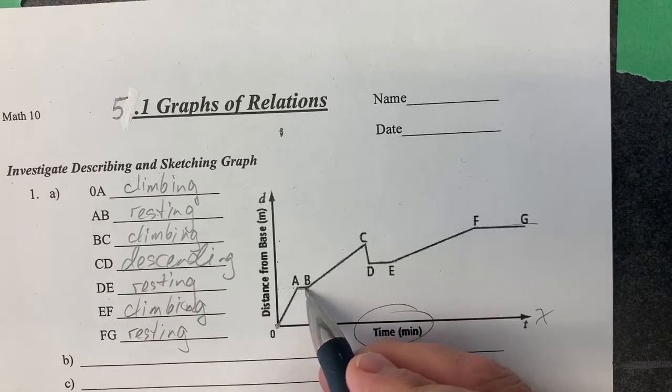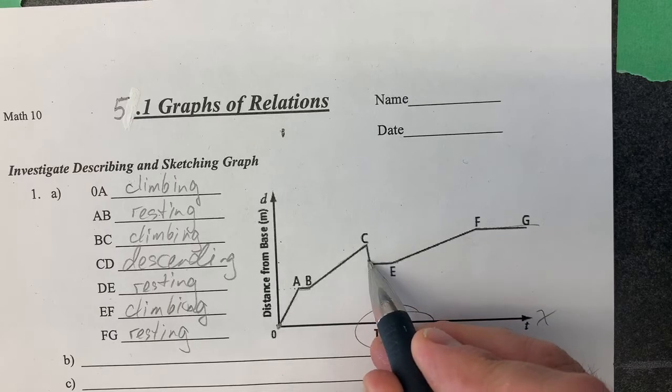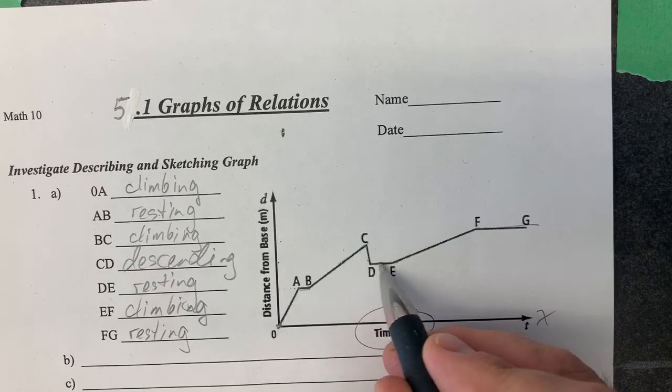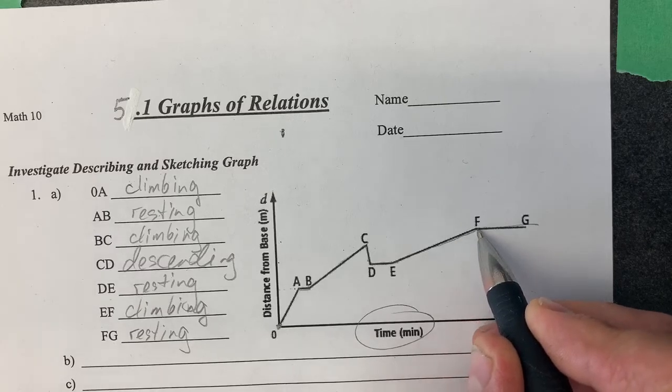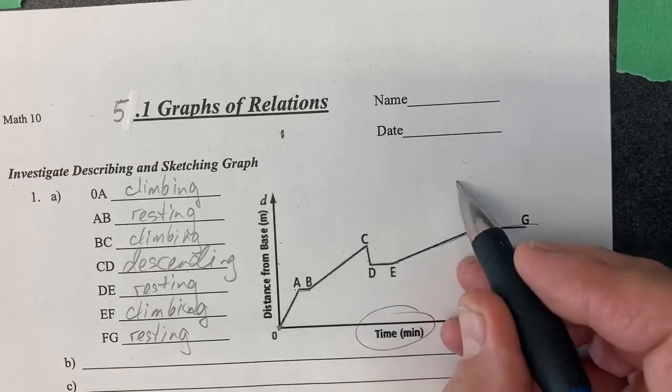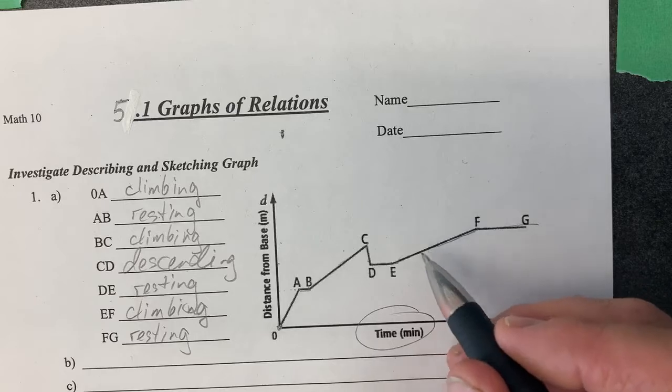So that's what's going on. You're going up and then you're resting. You're going up again, come back down a little bit. Maybe you fell, who knows? Then you're resting. And then E to F is a slower climb, way slower. See, it's not as steep. The steeper the line, like the slope, the faster it is.